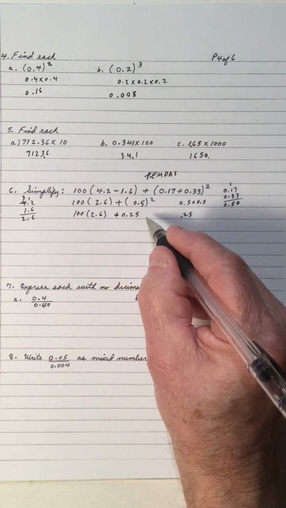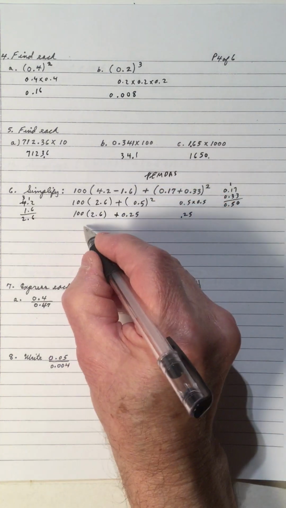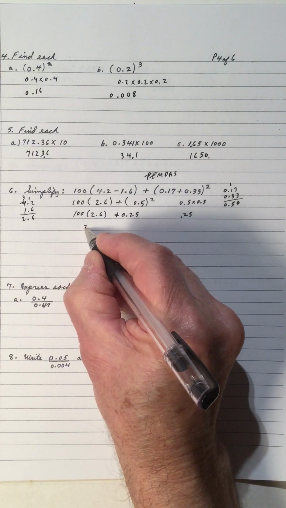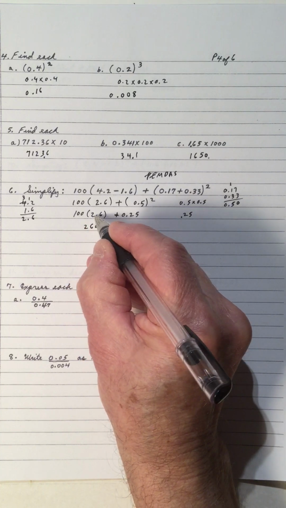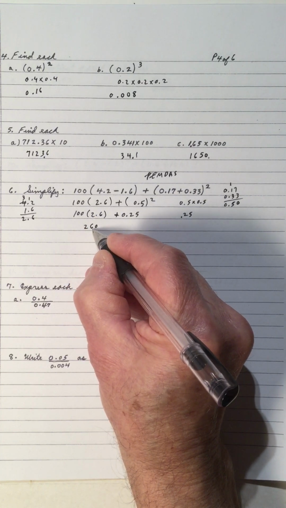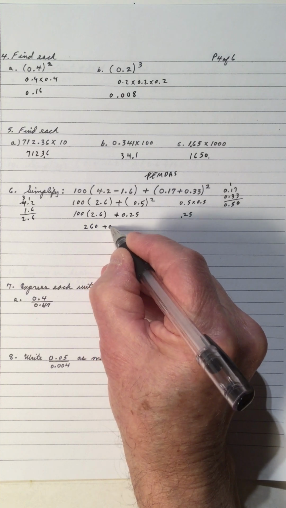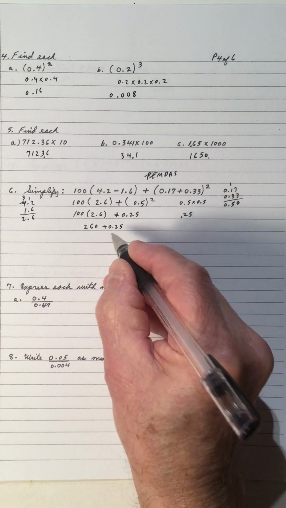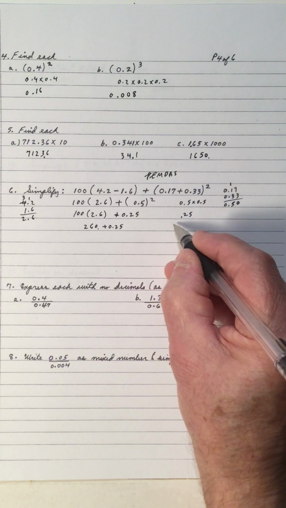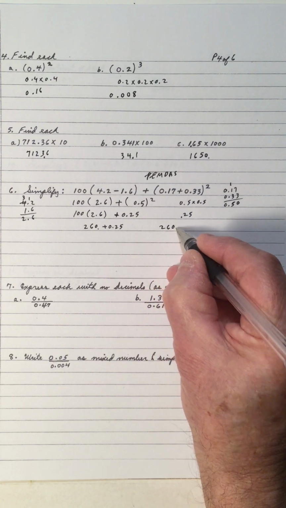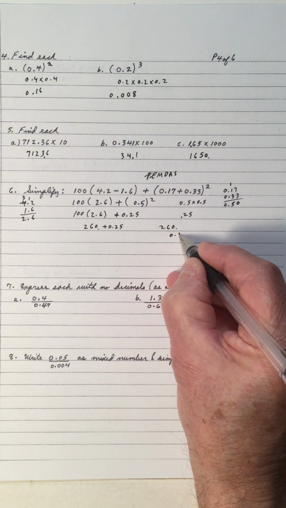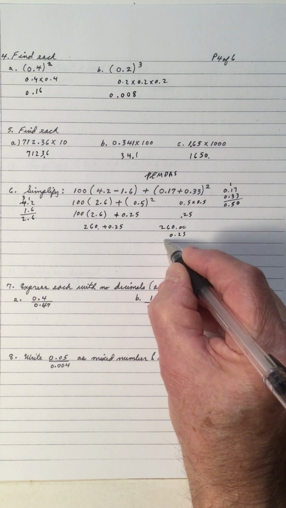Now we got to do multiplication, division, left to right. Multiply by 100. The decimal moves 2 places to the right. So from here, 1, 2. So 260 with a decimal, add 0.25.